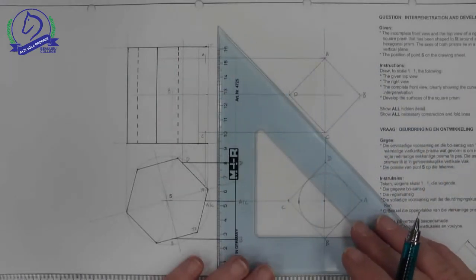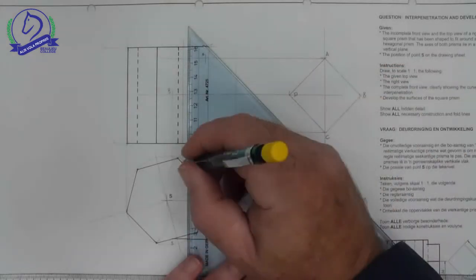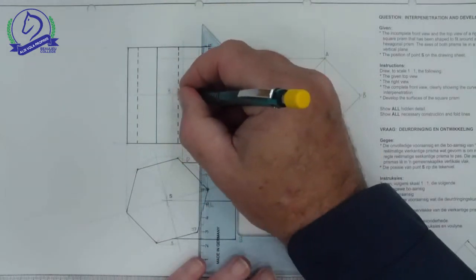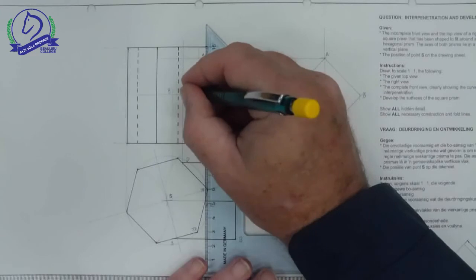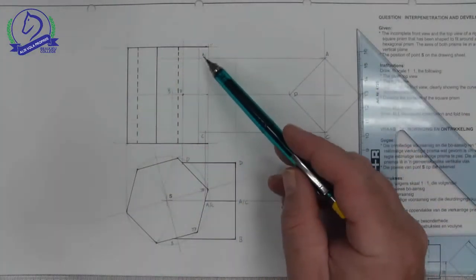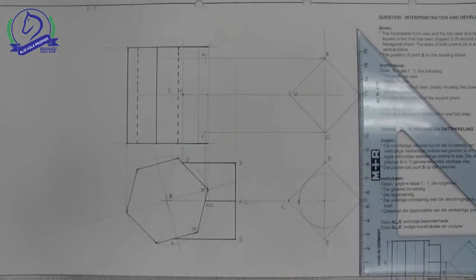And next we're going to find point D. So here's point D. This is where D is in the top view, and we've projected that up, and that gives me point D. So there are our basic points, A, B, C, and D of our shape. The problem we have is that at certain points they are cut by the turning points at these two edges. We now need to calculate where those are.